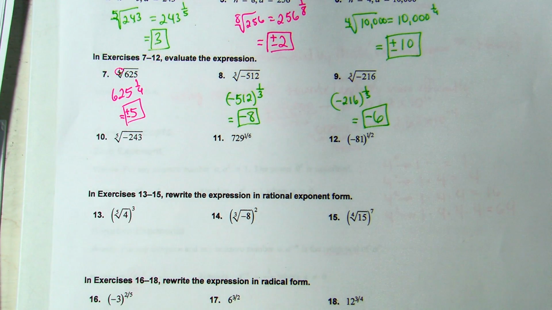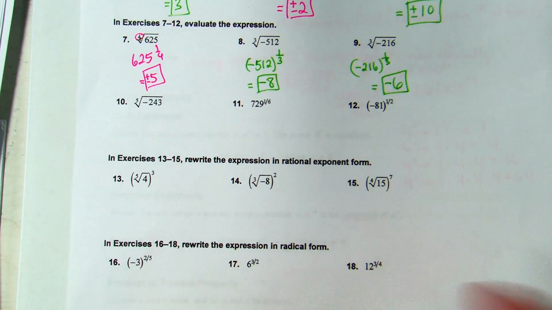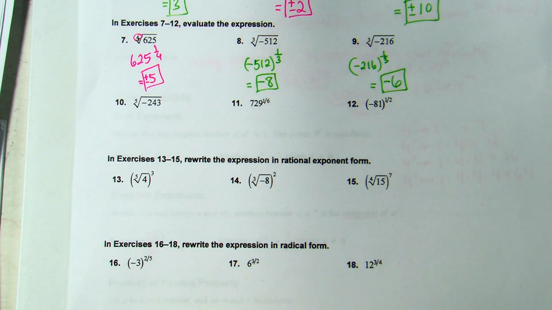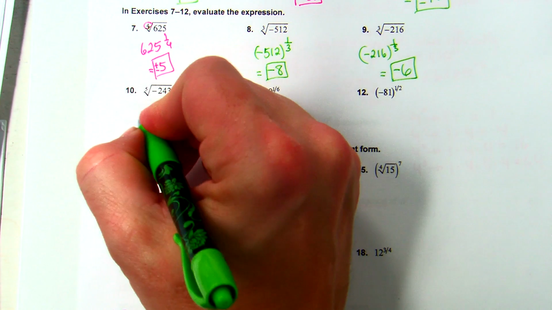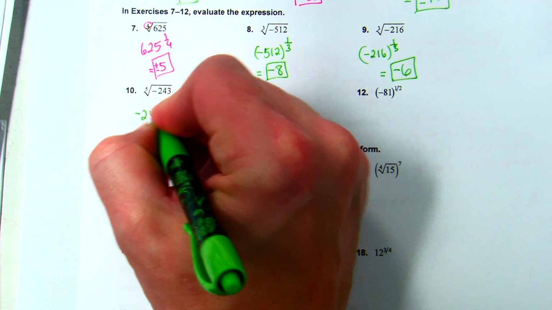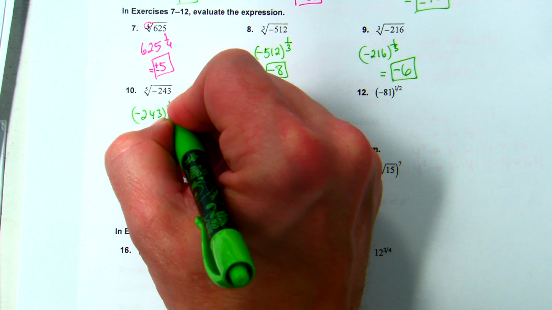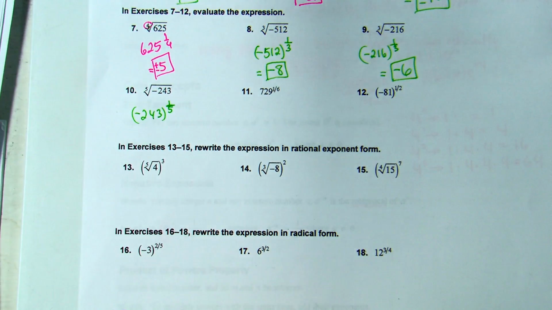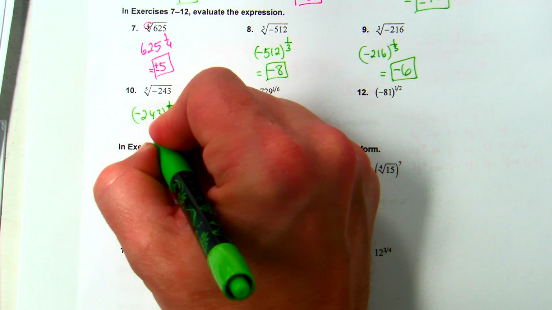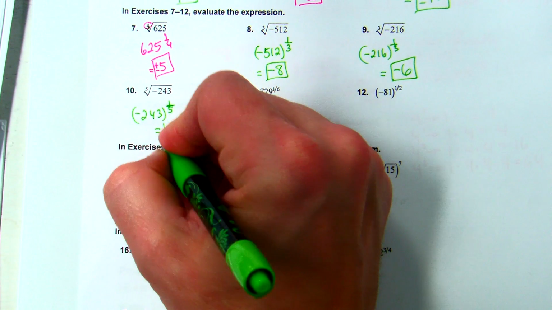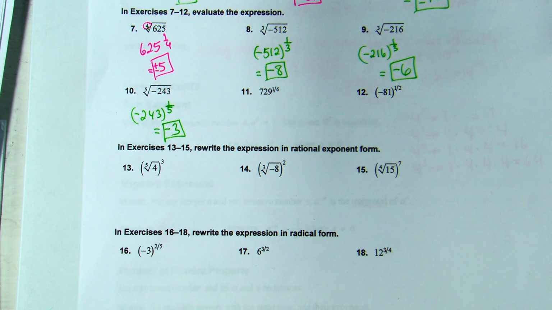Okay, let's move on to number 10. Number 10, I'm going to have the negative 243 raised to the 1/5 power. Negative 243 raised to the 1/5 power. If I put that in my calculator, it should give me a negative 3. Okay. Number 11.